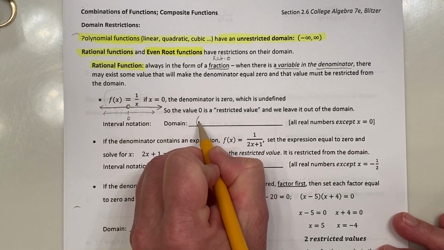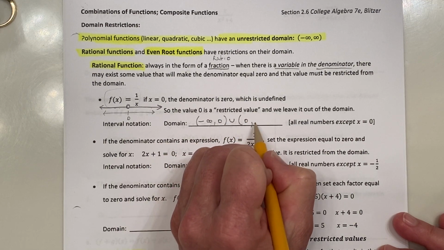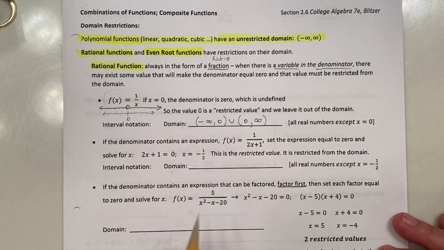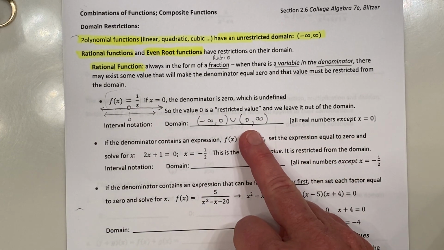So the domain is negative infinity up to 0, parentheses, union, and then again on the other side of 0 with the parentheses to infinity. We read it as all real numbers except x equals 0.